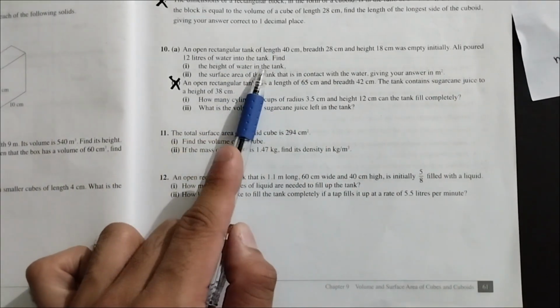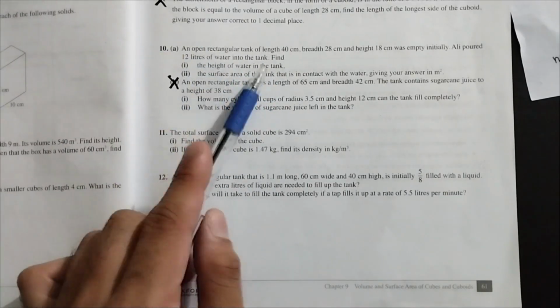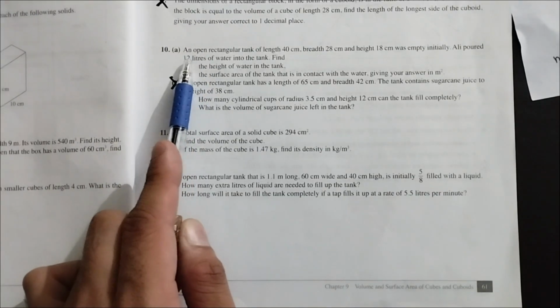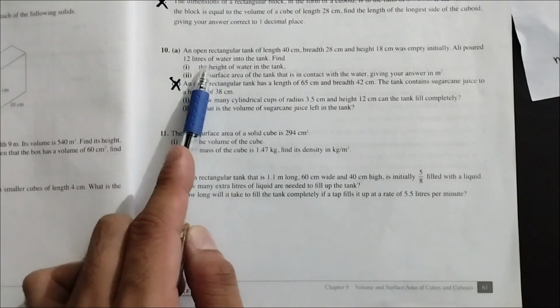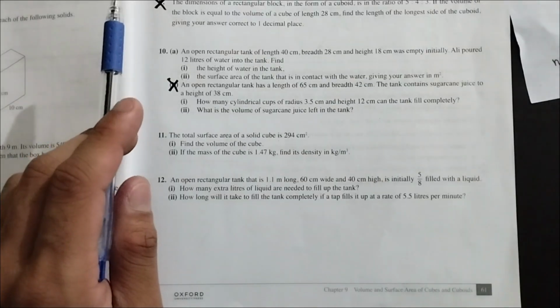Find the height of water in the tank, right? Initially, just like the cup was empty, the tank was also empty, and I poured some water in it. So how much water did Ali pour? 12 liters of water, right? So we're going to see how much height the water has in the rectangular tank, right? So for that, what are we going to do?